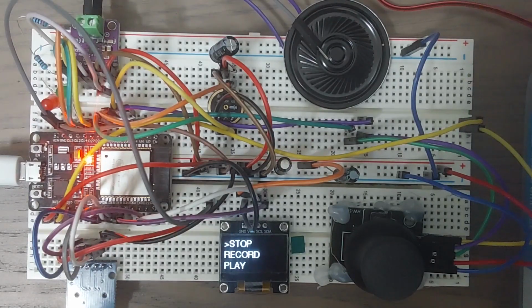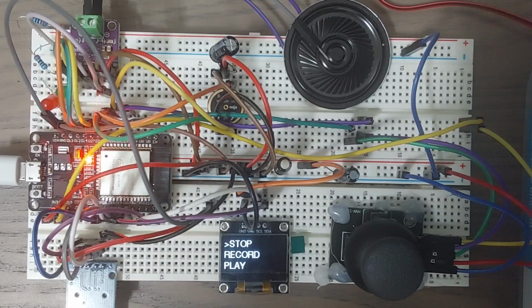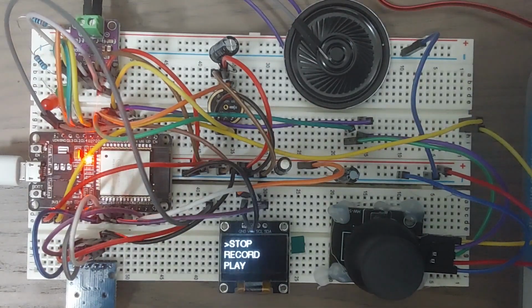Hey everyone, this is an ESP32 voice memo recorder that I made, and before I go over the details of how I made it, I'm just going to give a quick demonstration. So basically the user interface consists of a joystick and an OLED screen.